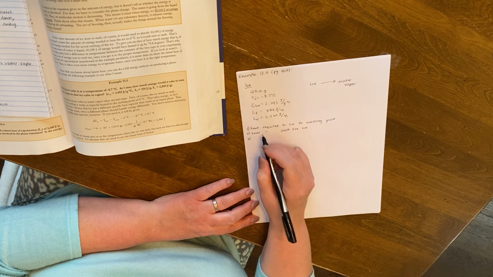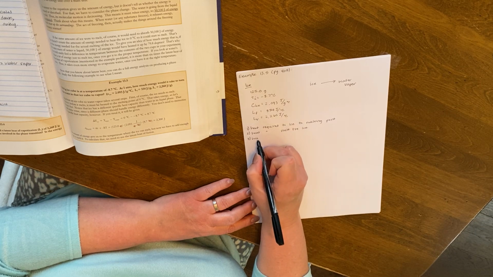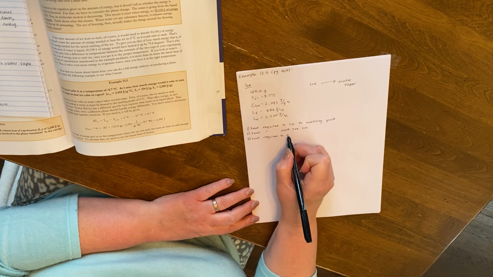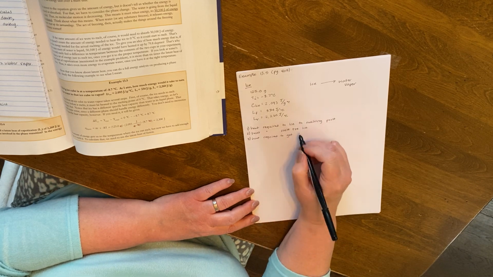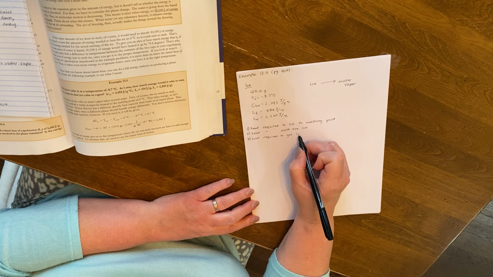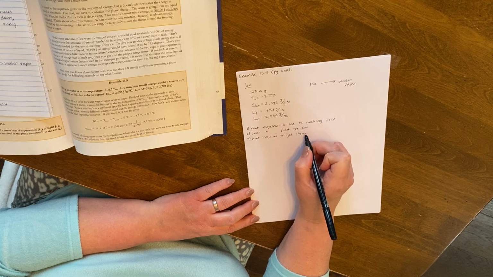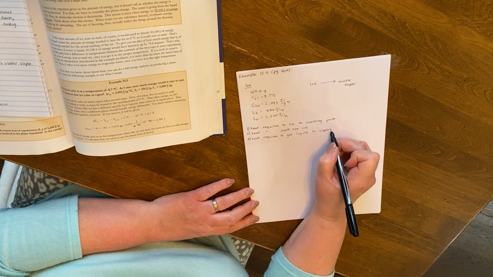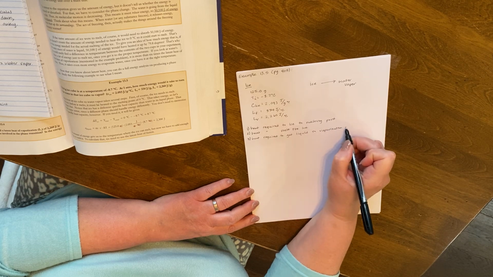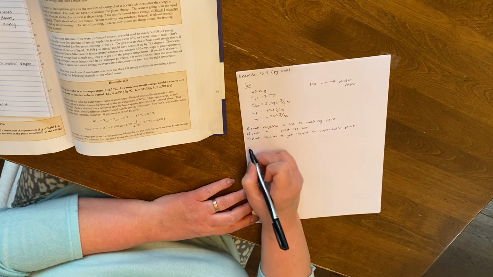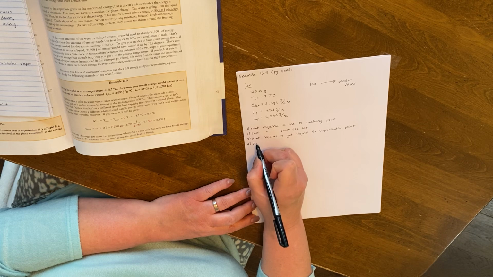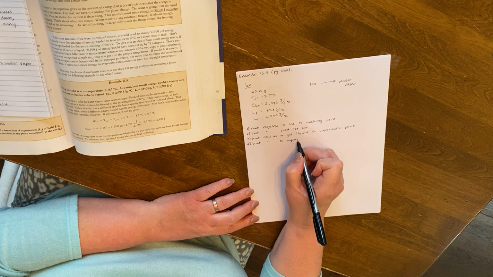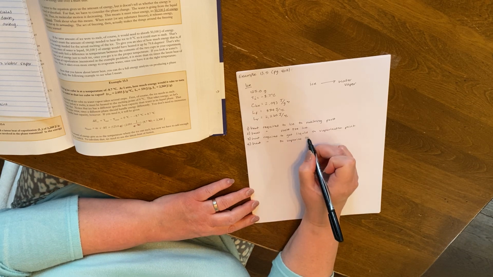The third step is the heat required to get, now we have liquid water, the liquid to the vaporization point. And the fourth step is the heat required to vaporize the liquid.